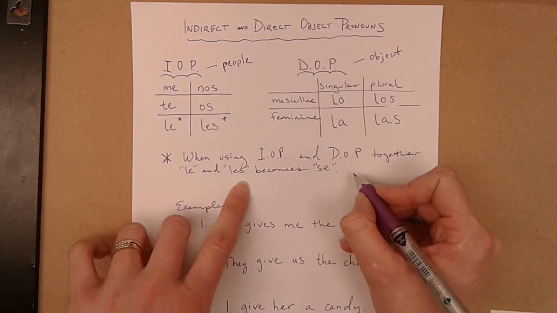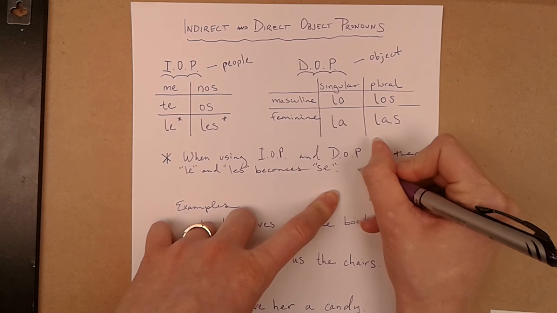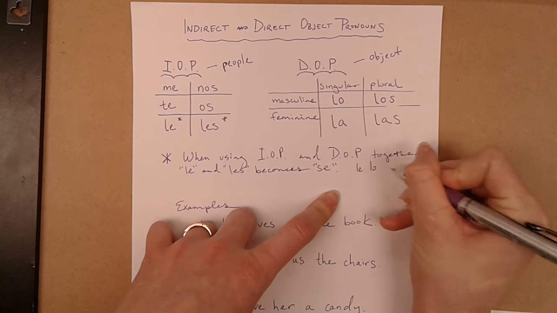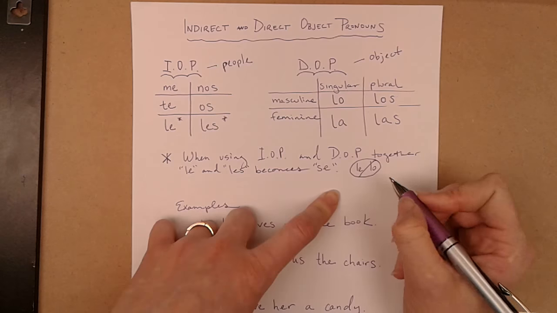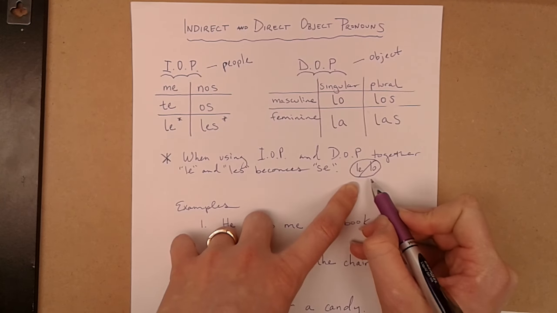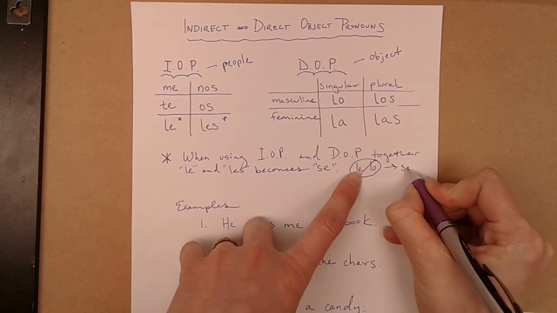Like if you were to keep le and les together and add a direct object pronoun, it would sound like le, lo, and it doesn't sound very good. So it's a language that sound is important, so we don't say le, lo, we would say se, lo. Se, lo.